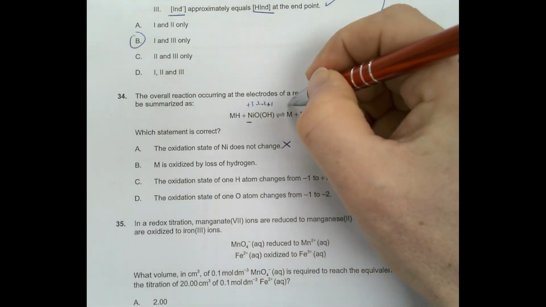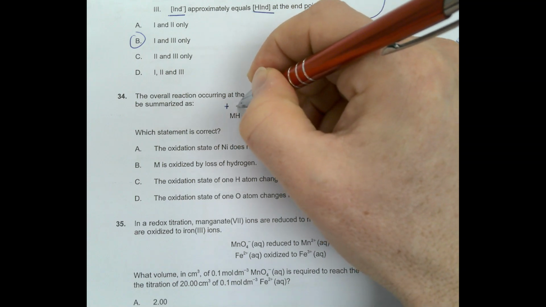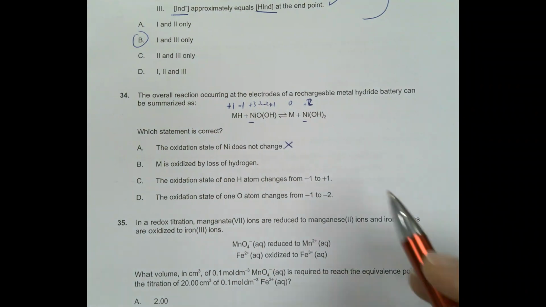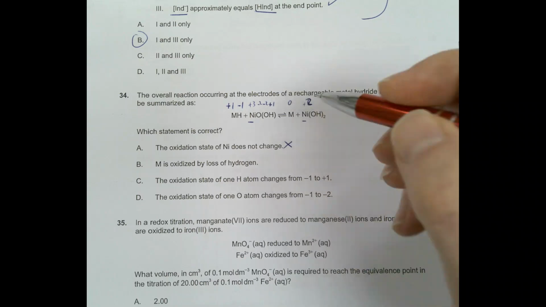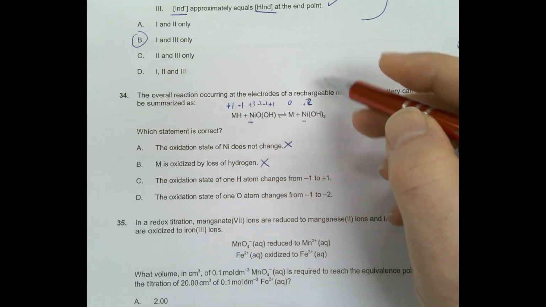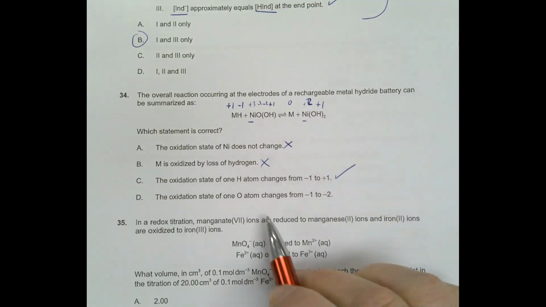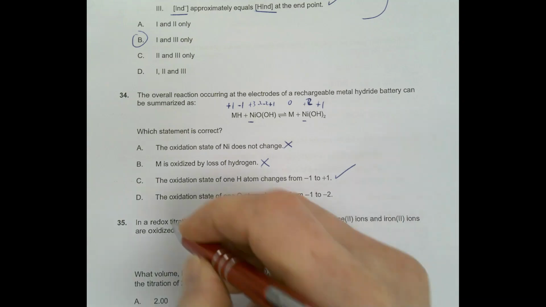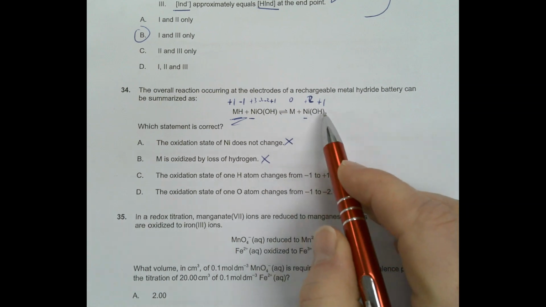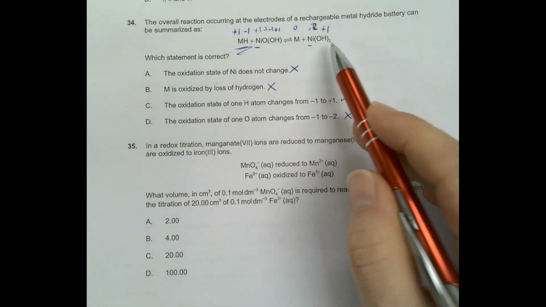So the metal here is 0, and the metal in metal hydrides must be plus, and the hydrogen in metal hydrides is -1. So the metal here is being reduced, so it isn't that. The oxidation state of the hydrogen changes from -1 to +1 over here. Yep, that's right. And the oxidation state of oxygen doesn't change in this reaction at all, so it's not that. It's all about remembering that hydrogen in metal hydrides is -1, and in every other situation, unless it's an element, when it's 0, it is always +1.